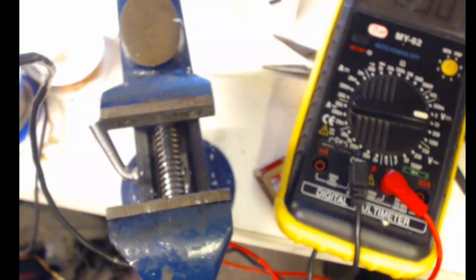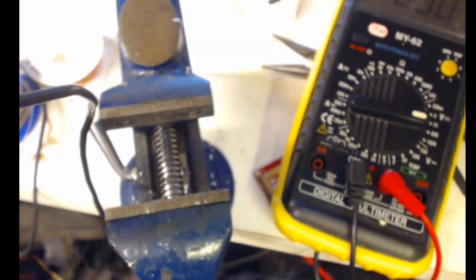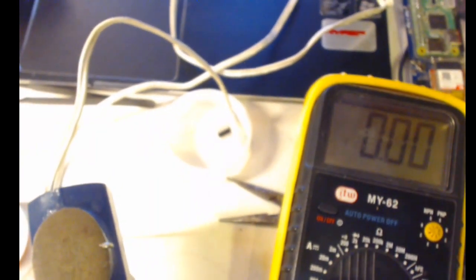Just moved it to a safe place. Ooh. So let me see.